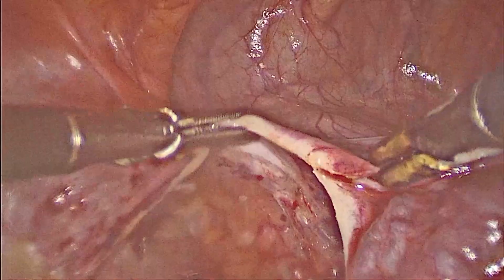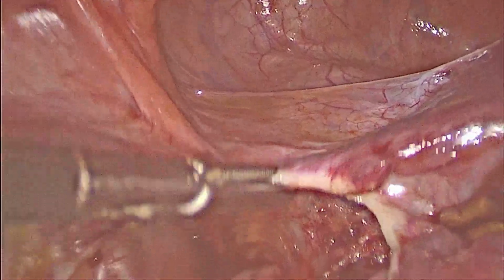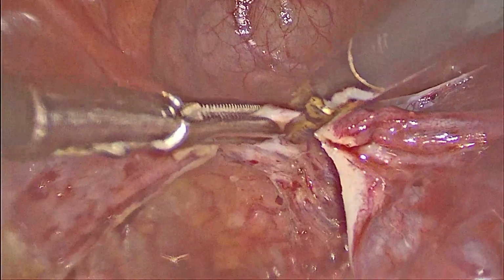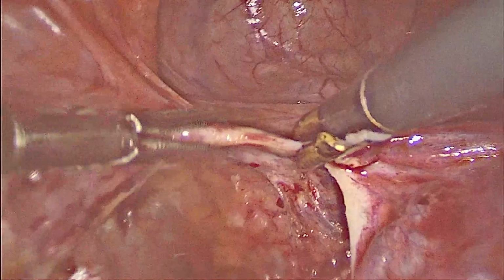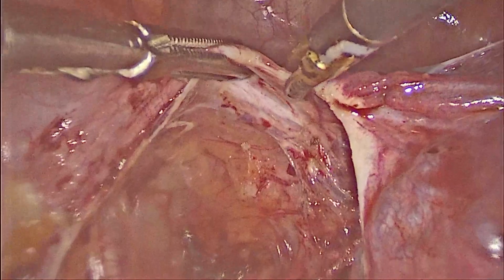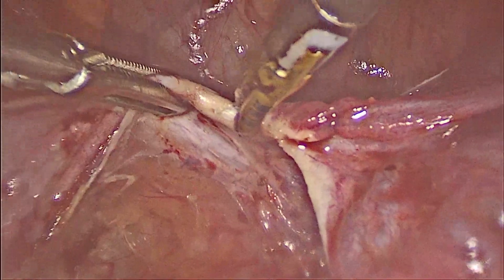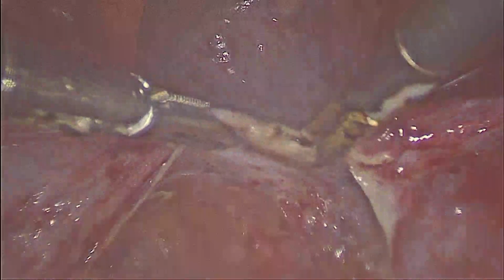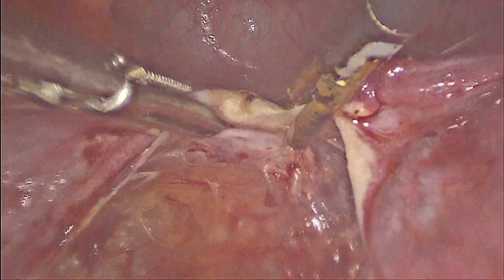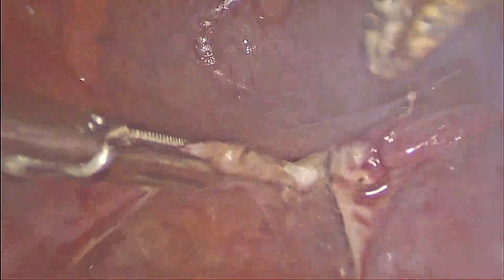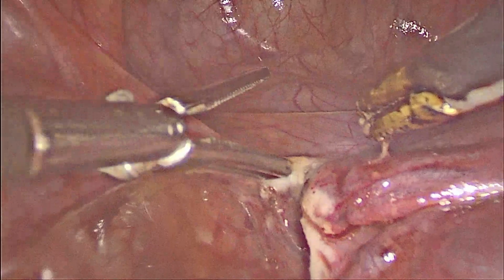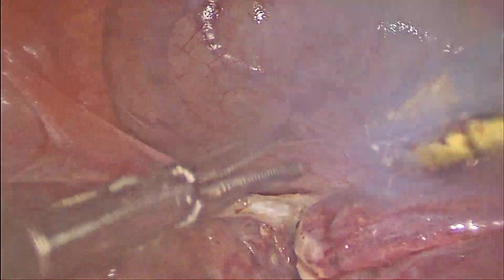Now we are dealing with the uterovesical fold of peritoneum. It is divided midway between the adhered area and the free fold to get a plane between the cervix and the bladder.